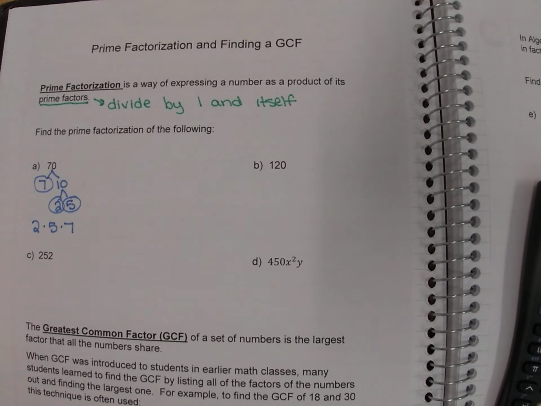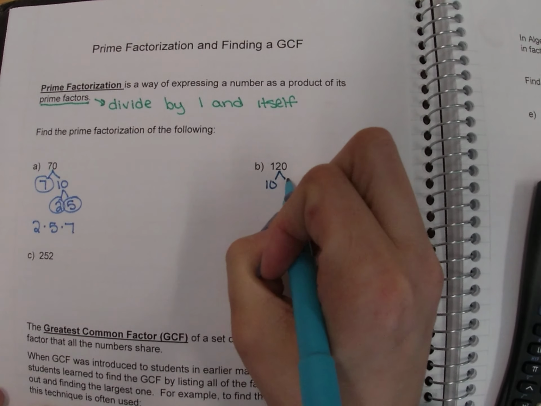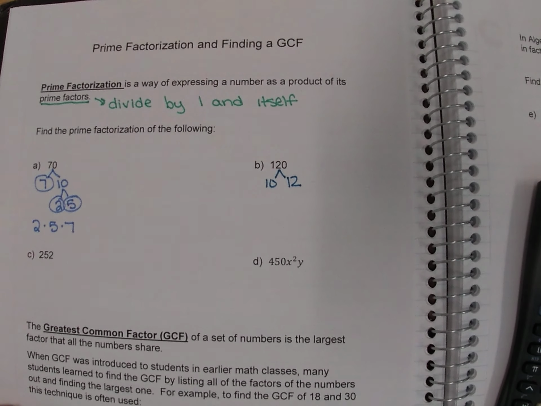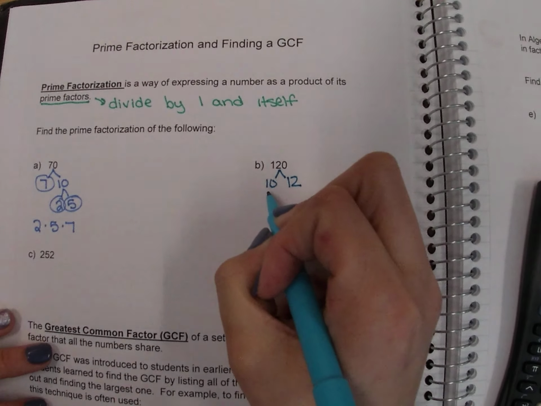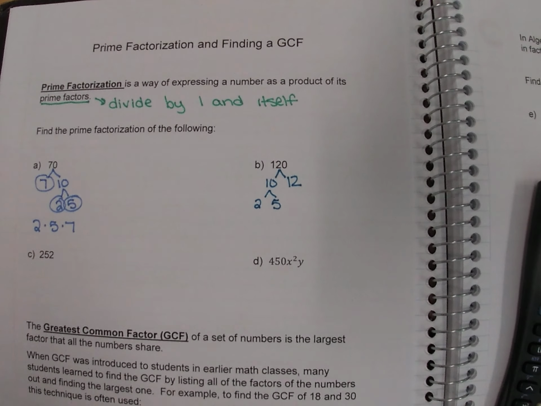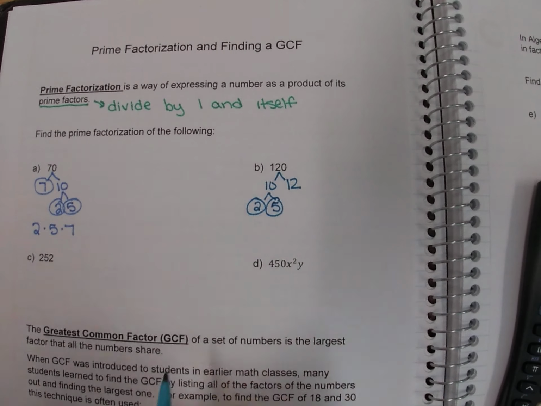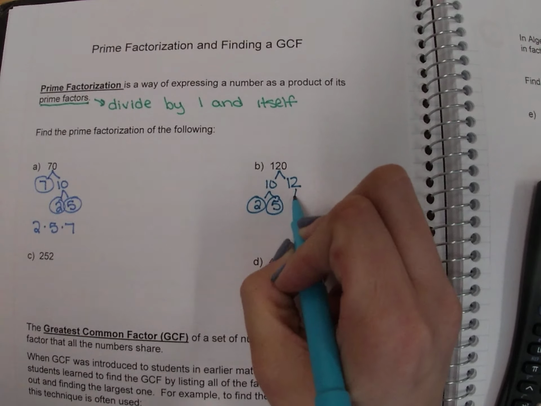So let's look at 120. If we want to do 120, maybe we see that it ends in 0, and so we say 10 and 12. Again, you could pick something else. It just mathematically needs to be correct. We then would know that 10 could split into a 2 and a 5. 2 cannot be split up. 5 cannot be split up, but 12 can be split up.